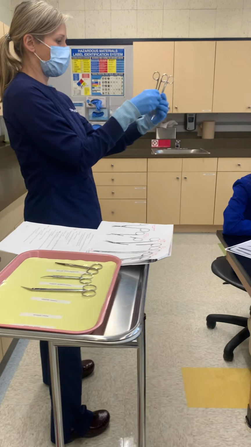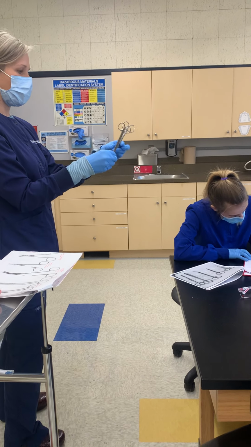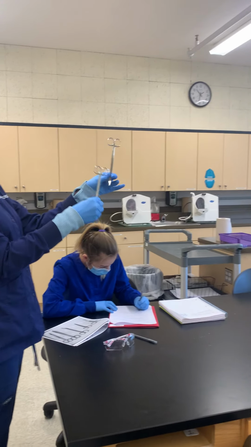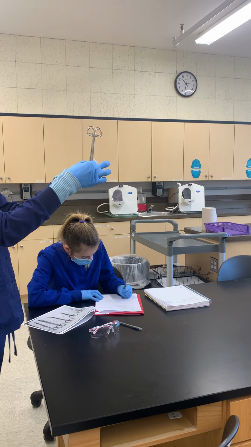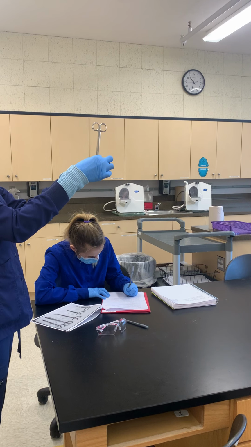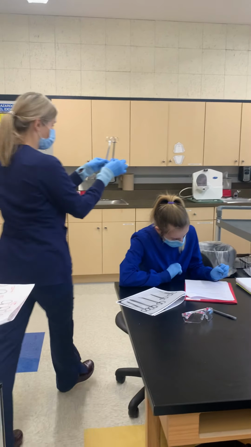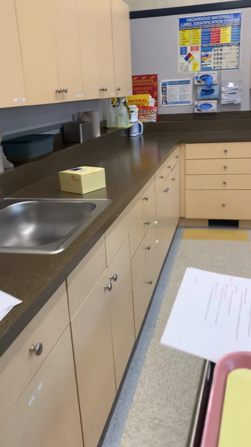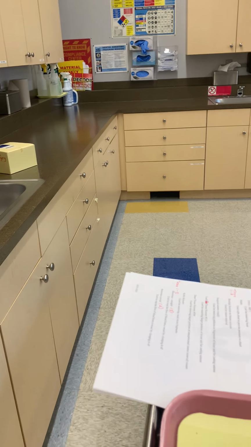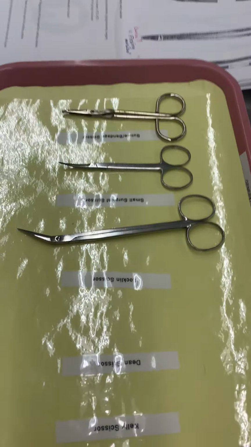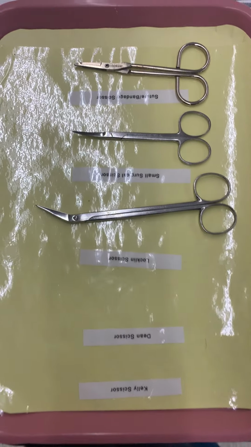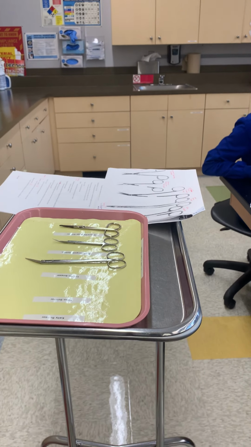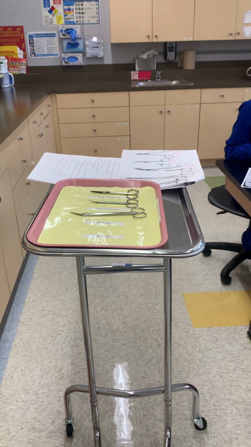So you can see it better kind of from the side. So Dean is curved and flexing, Kelly is dainty, okay? So Dean is here. You see that it's curved, so curved and flexing. So Dean curved and flexing. Kelly is dainty.